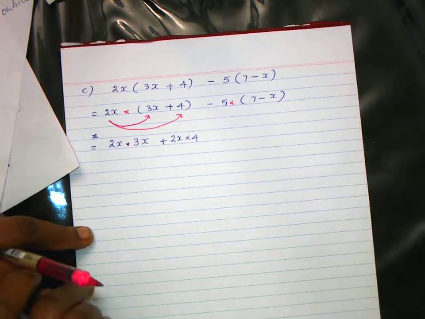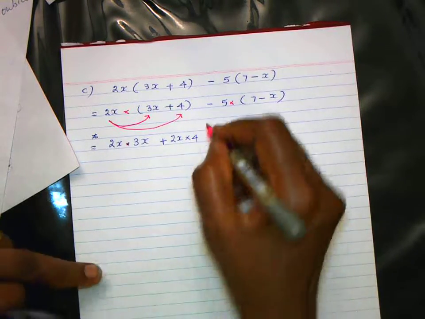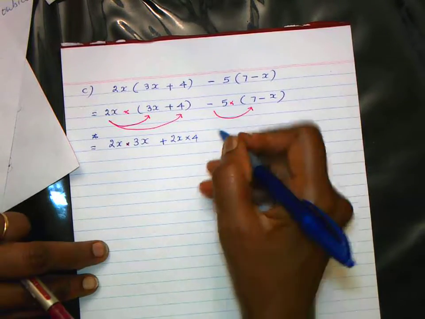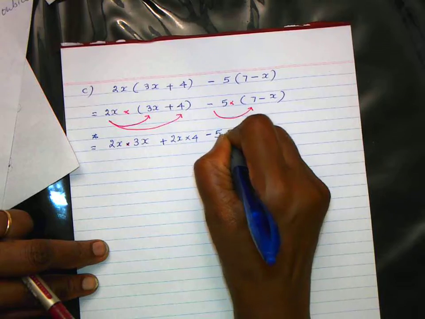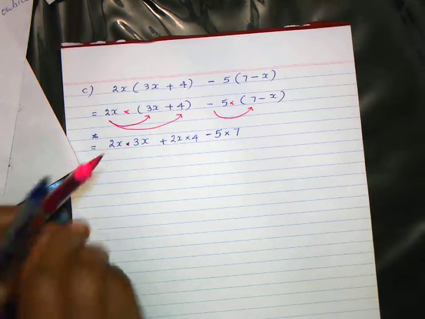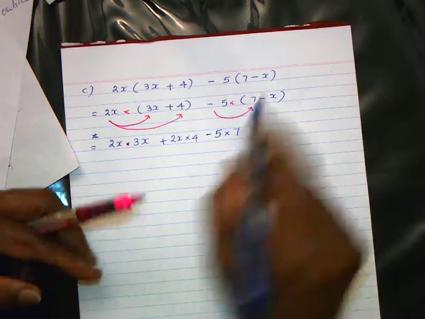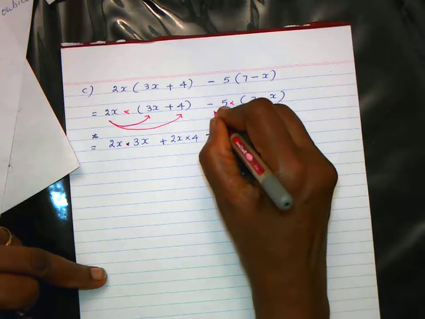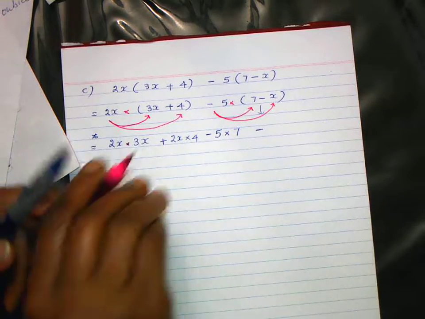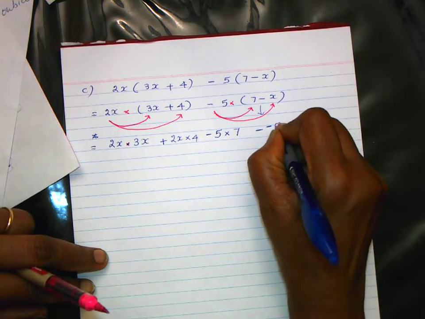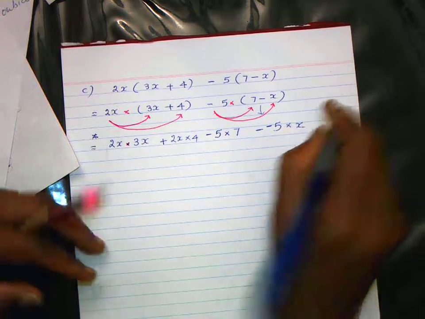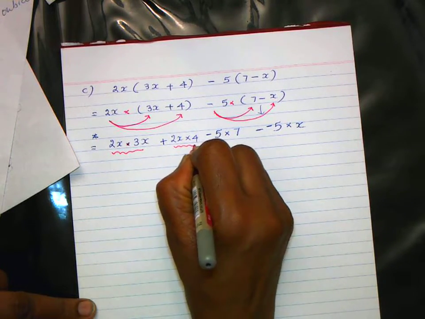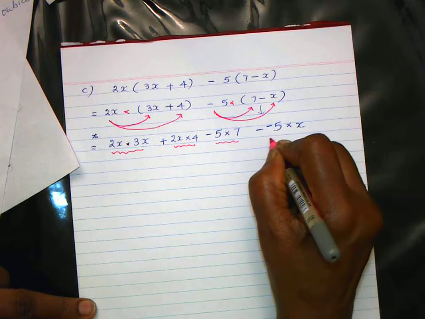Now in this question there are two expands involved, so let us do this expand as well. The first term is here: minus 5 times 7. So we write minus 5 times 7. And the next step, I bring the minus down here. Then minus 5 times x. Okay, so here is the first term, second term, third term, and fourth term.